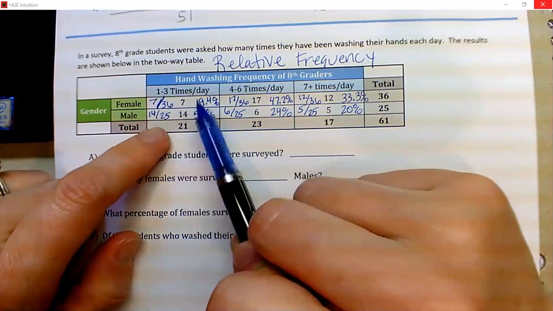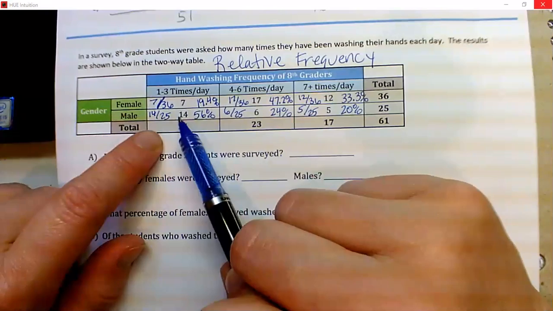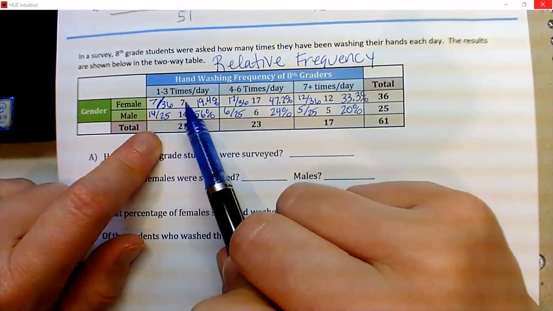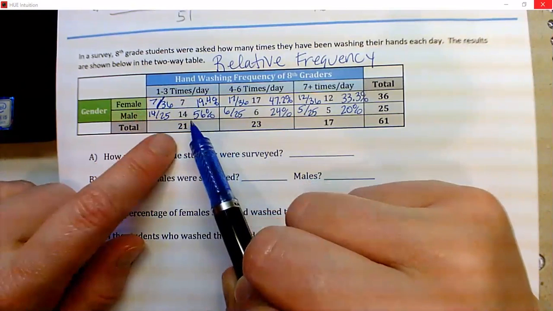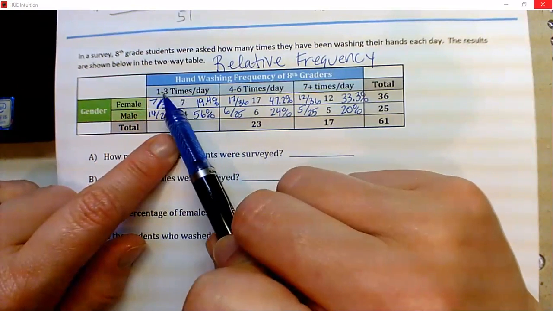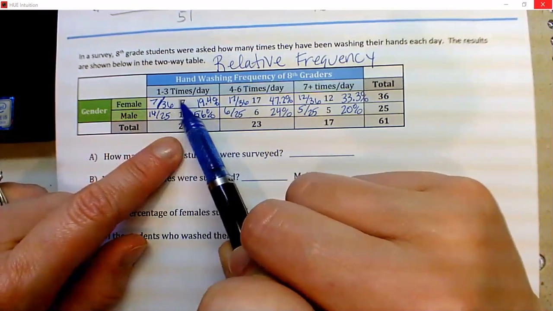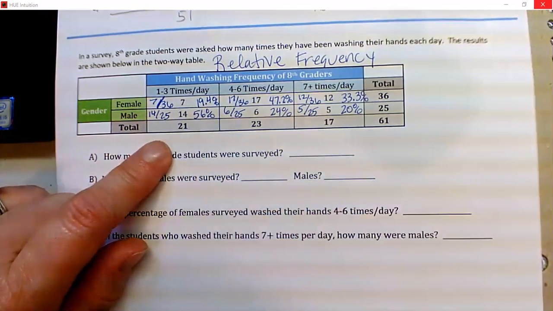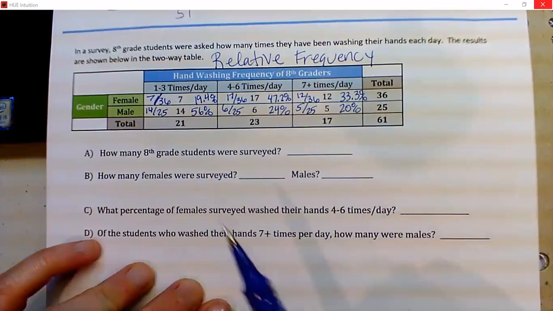Okay. Now these relative frequencies could also be done if you wanted to look at the relative frequency of the intervals. Rather than break it down by gender, you could break it down by intervals. So you could say, of those that are washing their hands 1 to 3 times per day, what percentage are female, what percentage are male? So you could break it down that way as well. It's just another way to look at it.